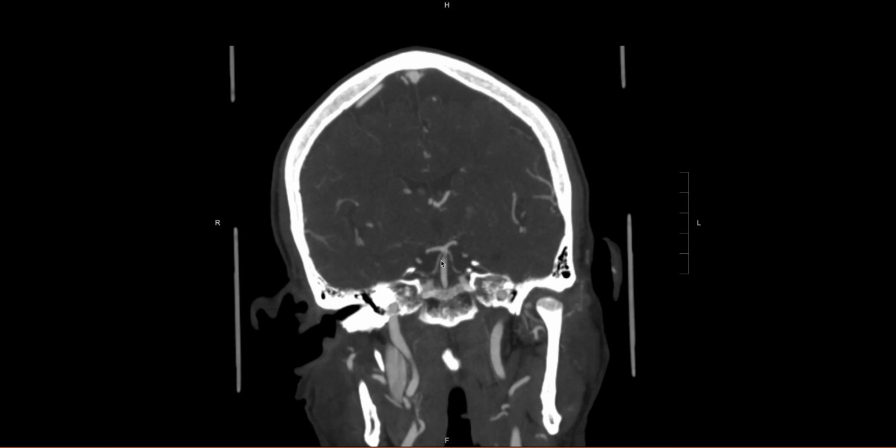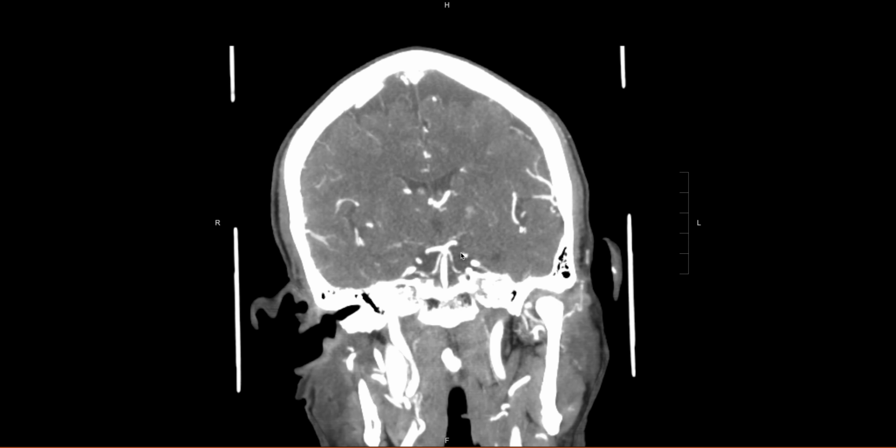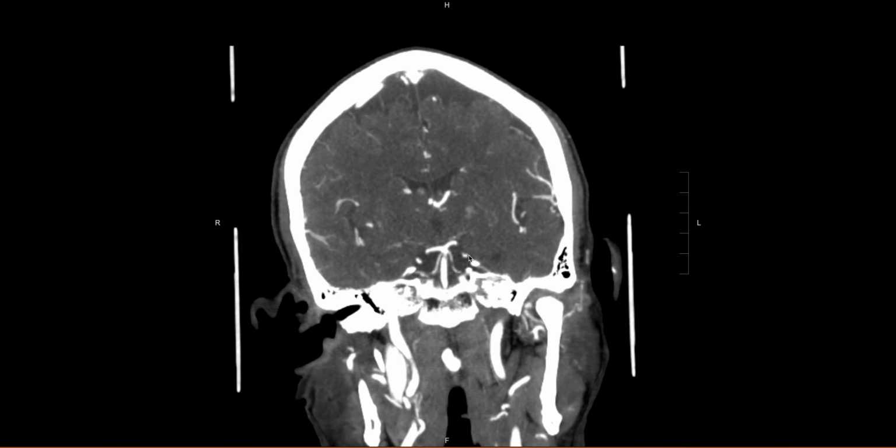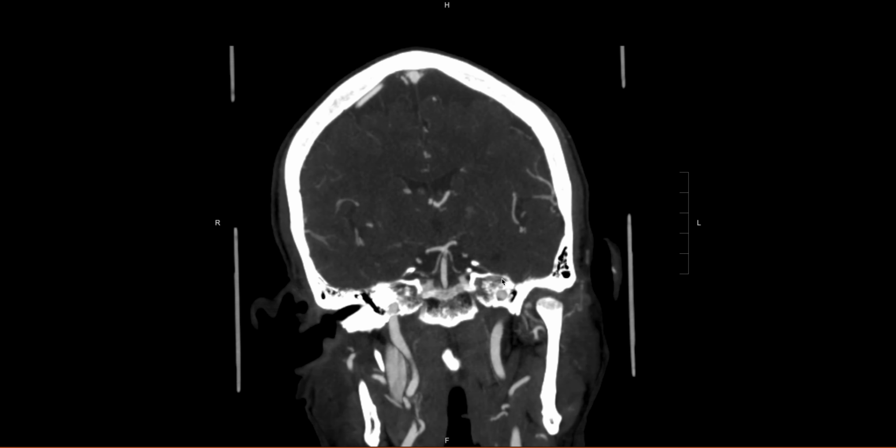because it's not completely occlusive, you can get faked out. But especially if you're not windowing and you maybe have a window like this, everything can look like it's fine and you may not think anything of it. But as you kind of change your window, you will notice that there is a little filling defect there.